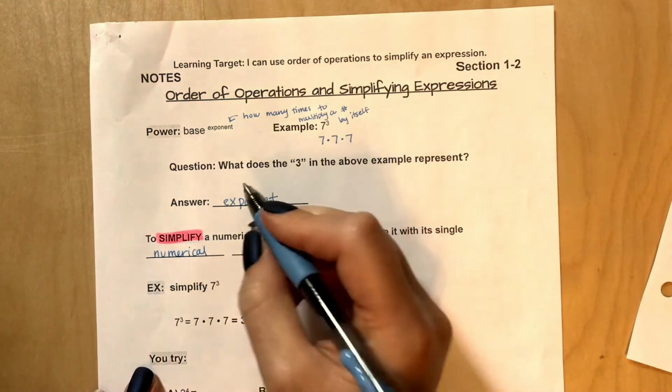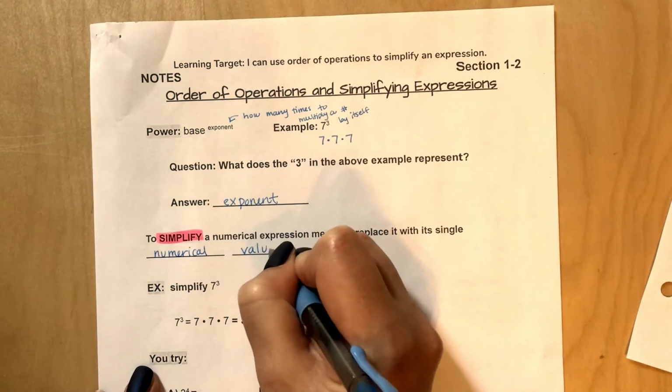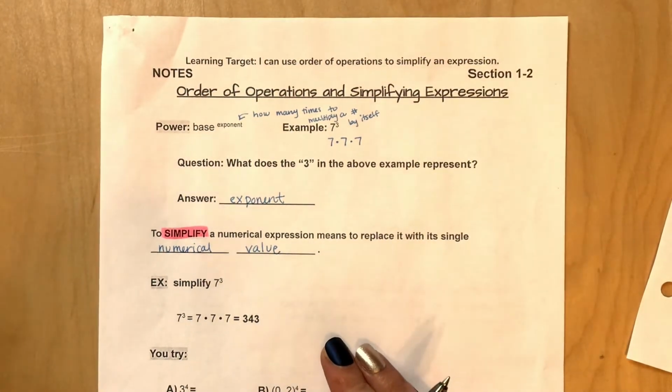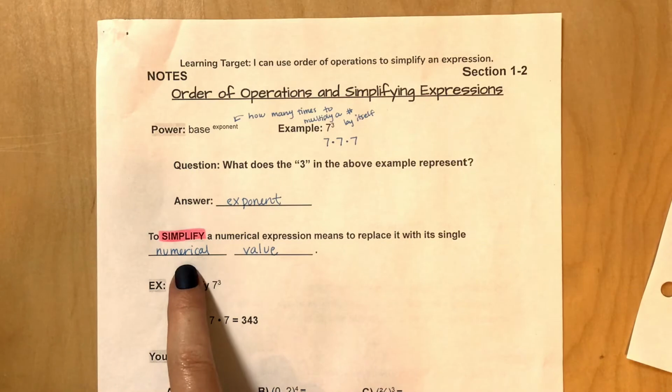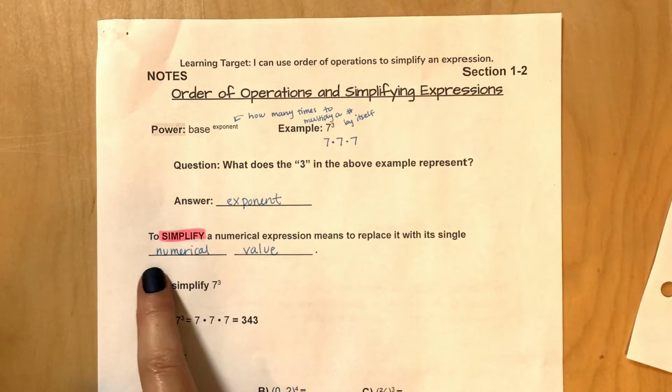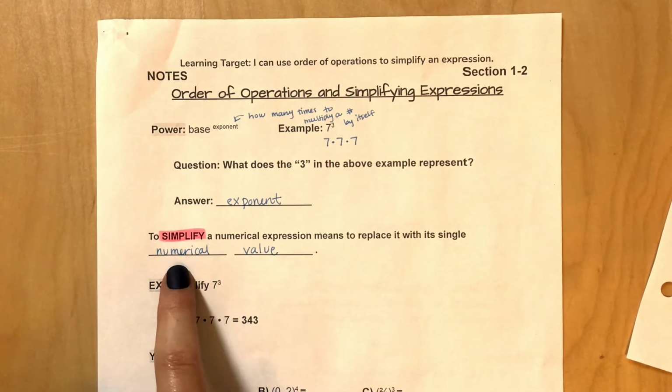I know many of you know this, but sometimes after a while people start saying stuff and forget what they mean. Numerical, notice how the first part sounds like number. Numerical just means number, basically. It's an adjective to describe number.